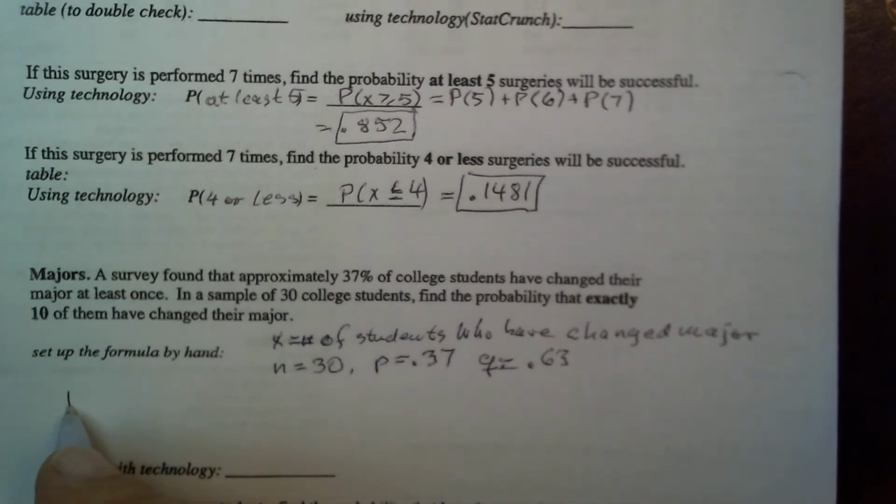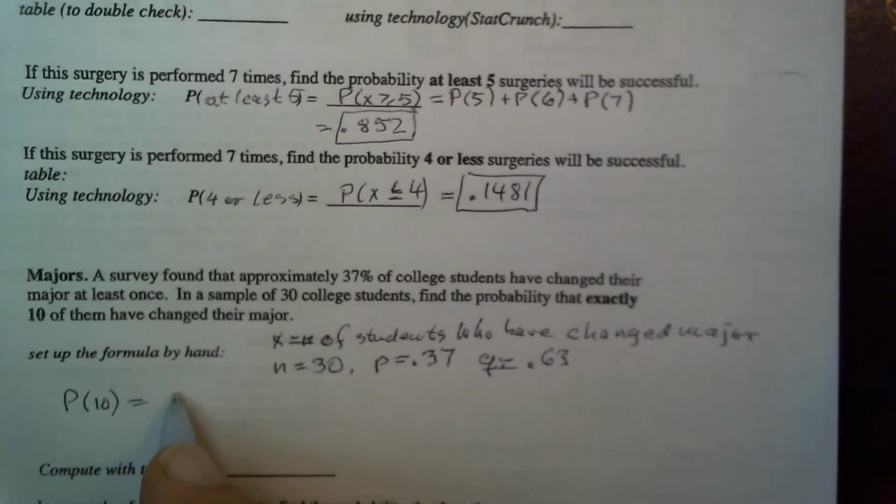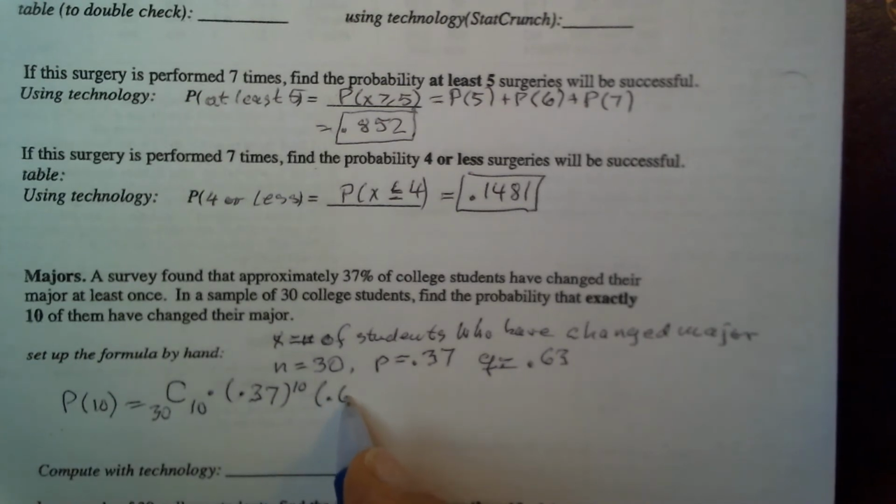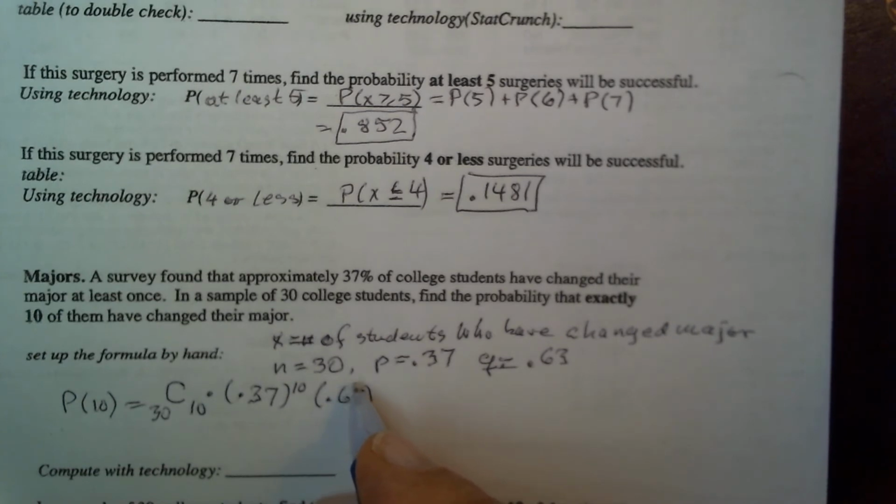The probability that exactly 10 have changed major would be equal to all possible arrangements where you have 10 successes out of 30, times 0.37 to the x power, in other words, to the 10th power, times 0.63 to the 30 minus 10, or 20th power.